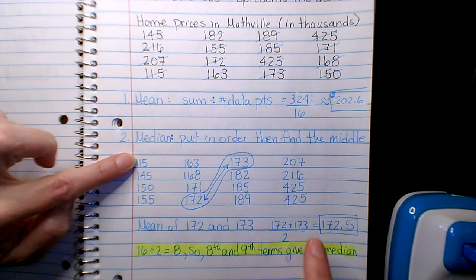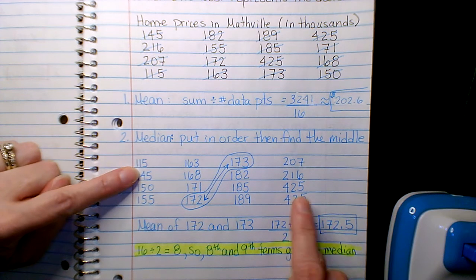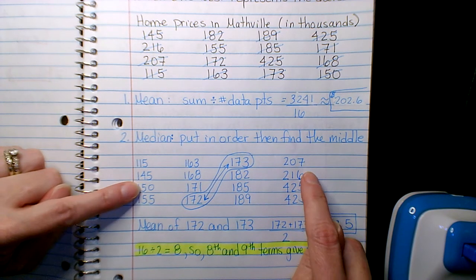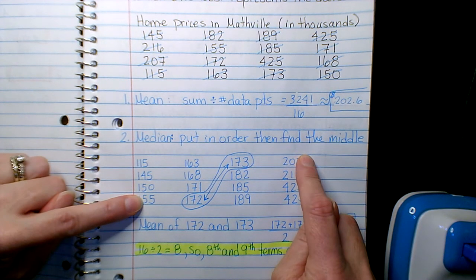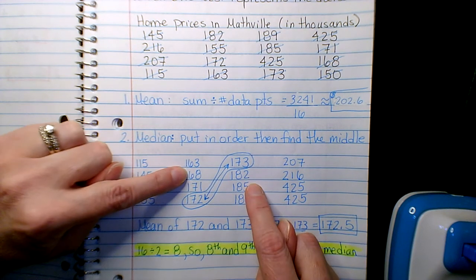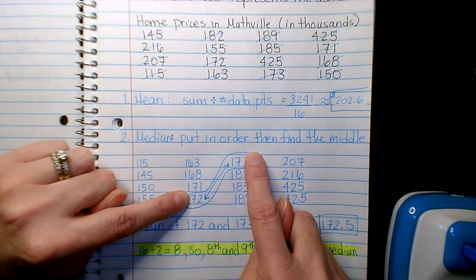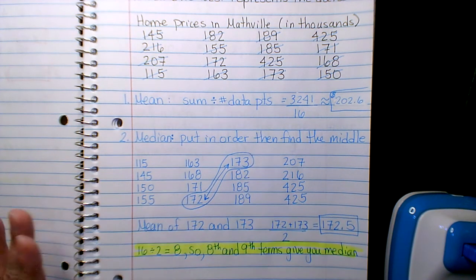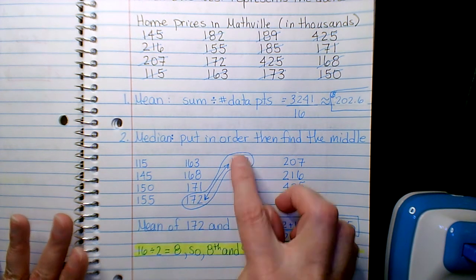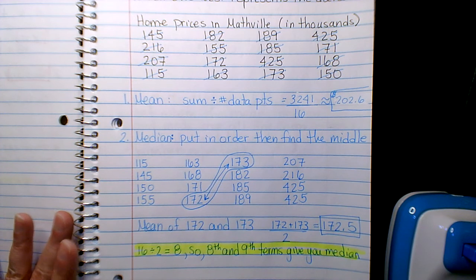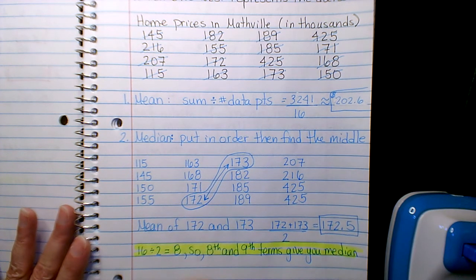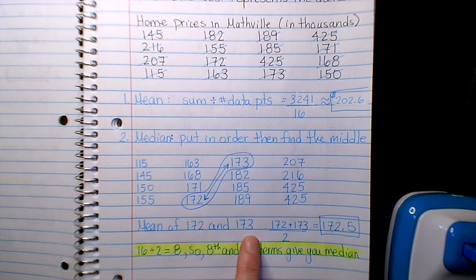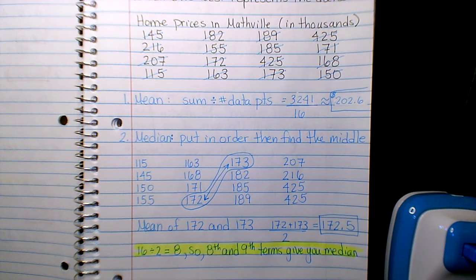Now you start trying to work your way in. So there's the end. Move up one. Move inward one again. Move in one. Move in one. Move in one. Move in one. So we end up, because it's an even number of terms, the median is the mean of these middle two terms. So you add them up and divide by 2. Really, the mean of these two numbers that are next to each other is the midpoint. So you add them up, divide by 2, and you get 172.5.